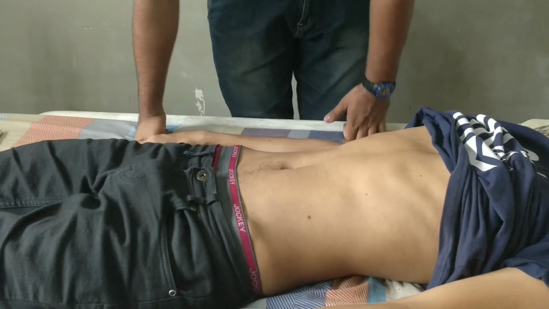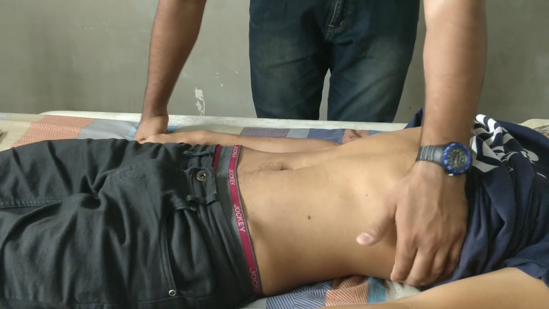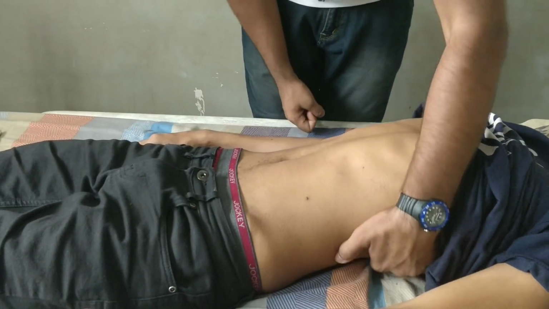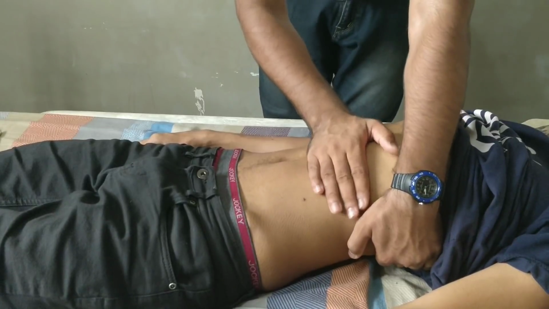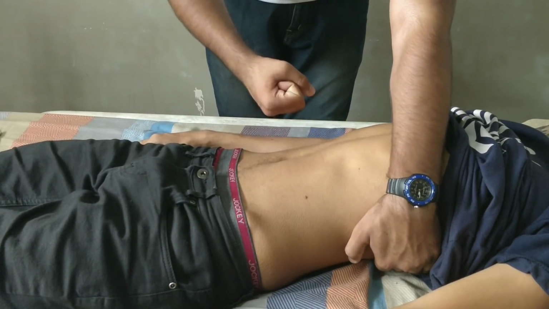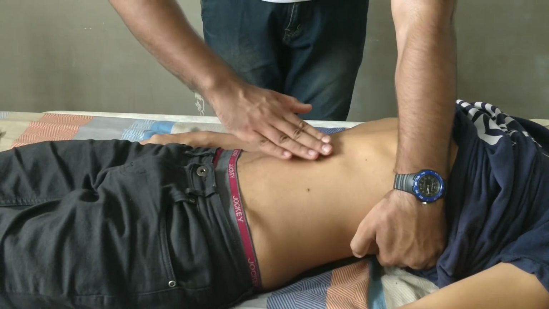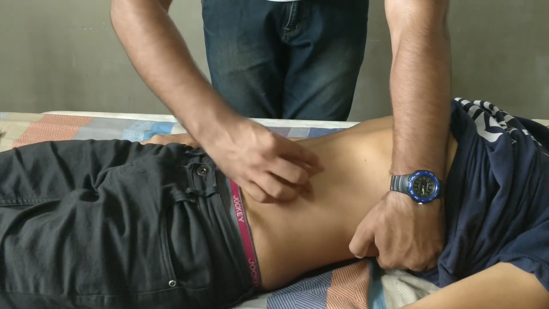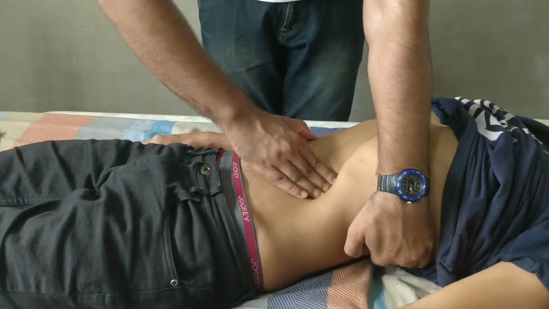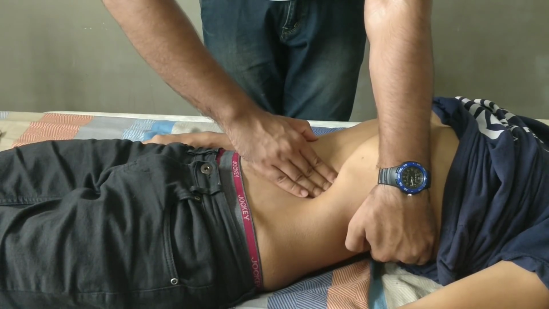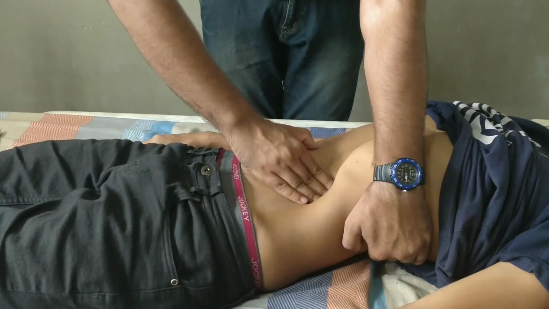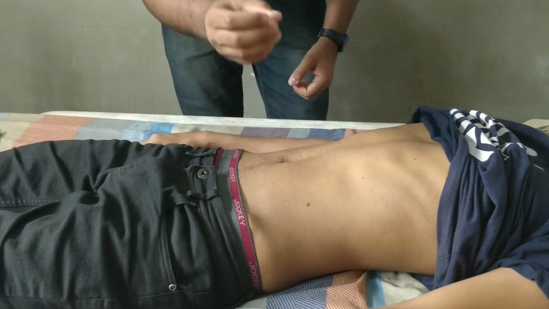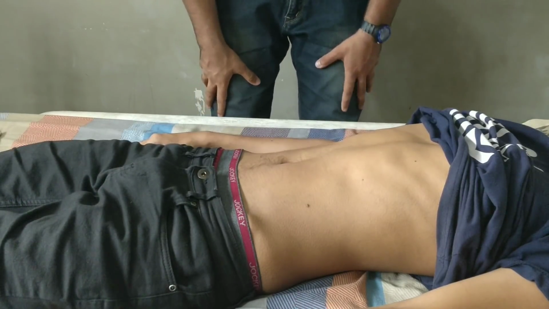Okay, so now we will palpate for the spleen. For the spleen, you will lift the patient and just relax on my hand. Now, can you please breathe in fully for me? Not just below the costal margin, you will maintain distance, and then you will place your fingers deeply. Now just relax. If there is any splenomegaly, then the tip of the spleen will be in your hand during expiration.